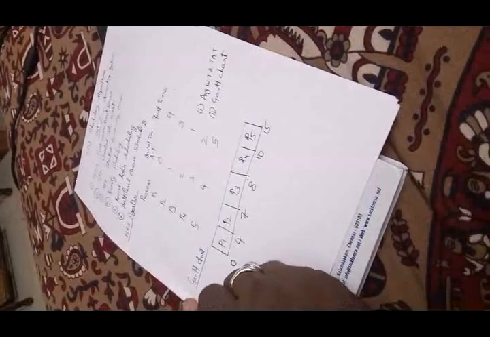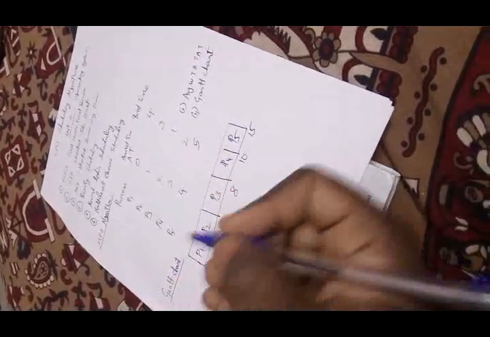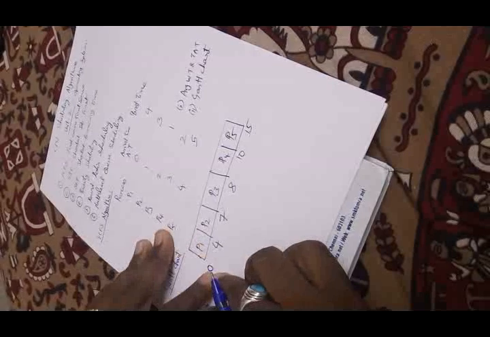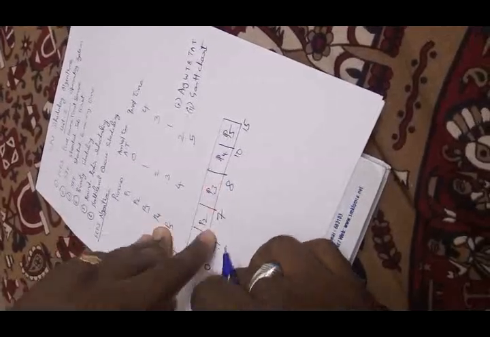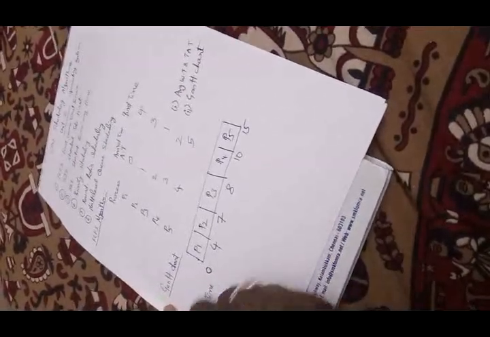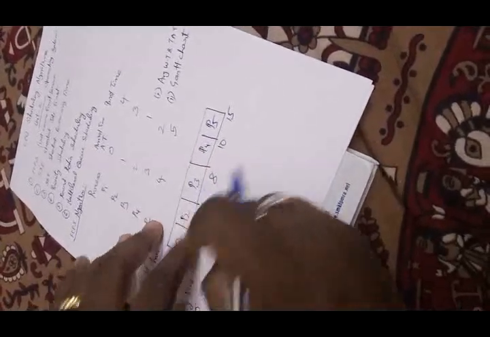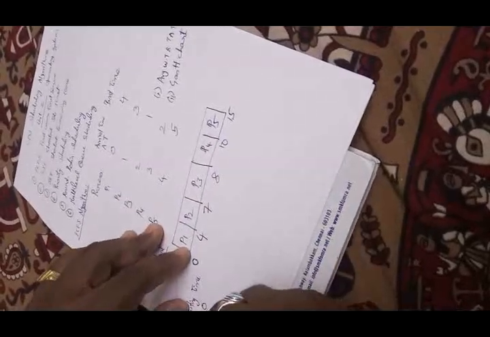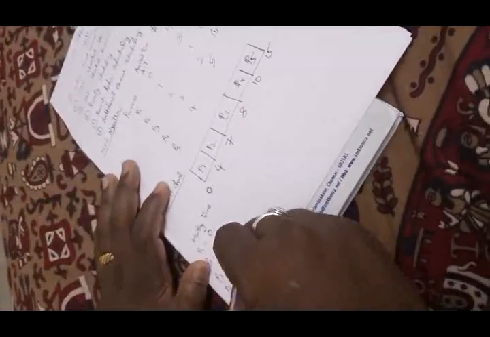Next step, we calculate the waiting time. How do you calculate the waiting time? We have already studied this, so you will be aware of it, but this class is a revision. For P1, you take the number to the left side. For P1 it is 0, for P2 it is 4, for P3 it is 7, for P4 it is 8, and for P5 it is 10.